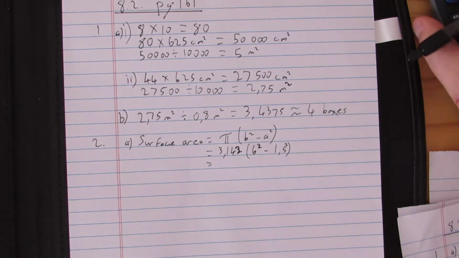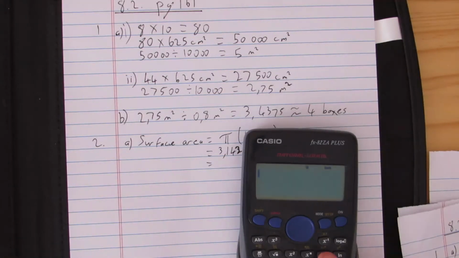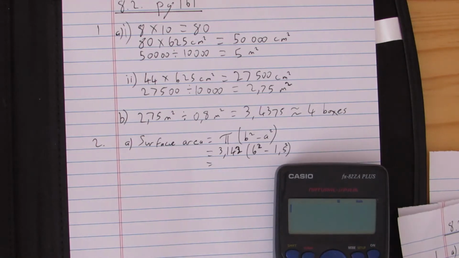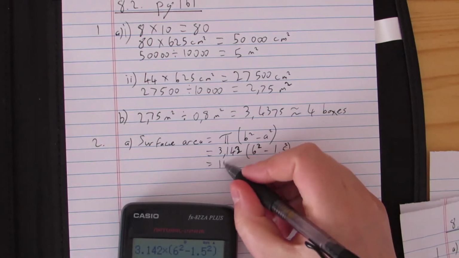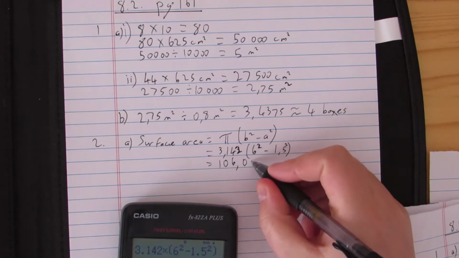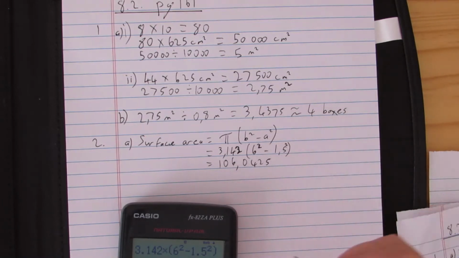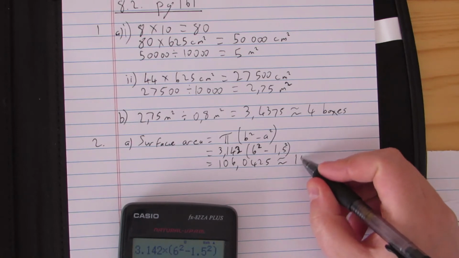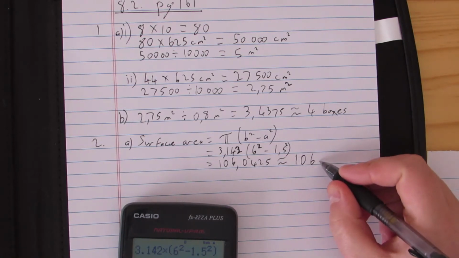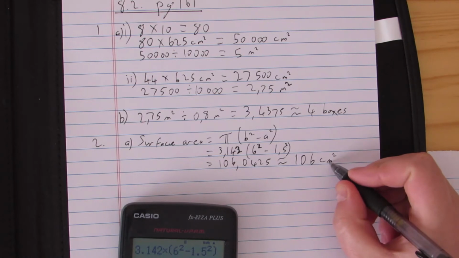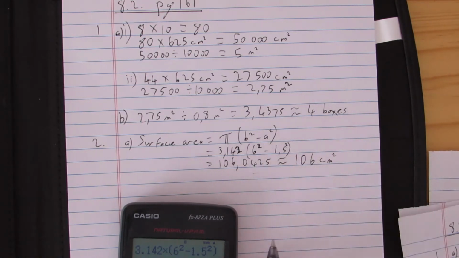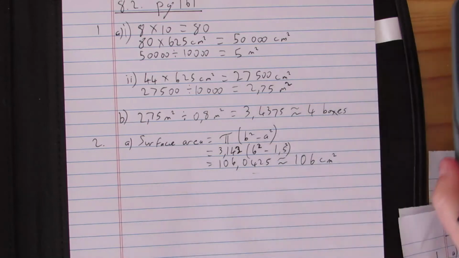Let's be a little bit lazy, we'll just type that all into the calculator: 3.142 multiplied by, open brackets, 6 squared minus 1.5 squared. What I get is 106,0425, which I'm going to round to 1 decimal place, 106,0 centimeters squared, because with the rounding there, that's not really going to be very useful.